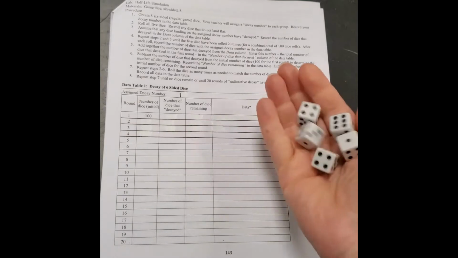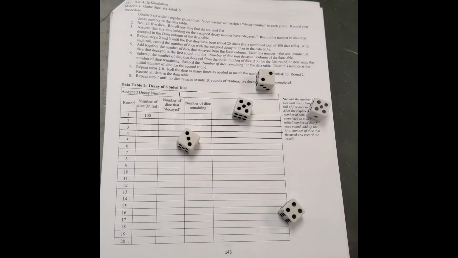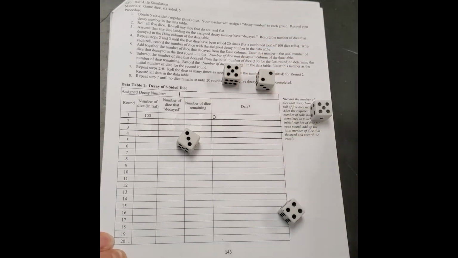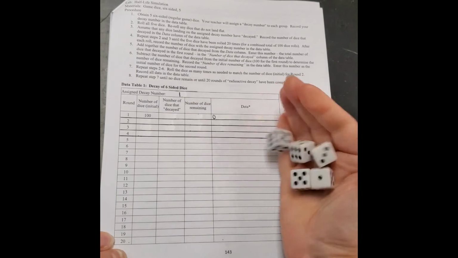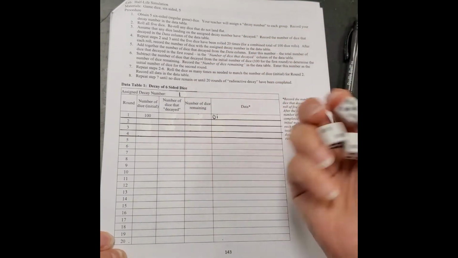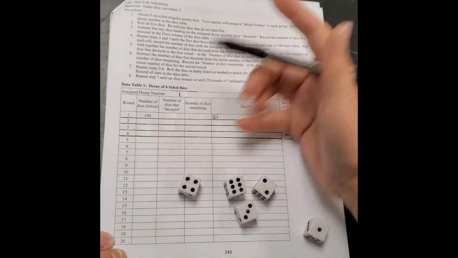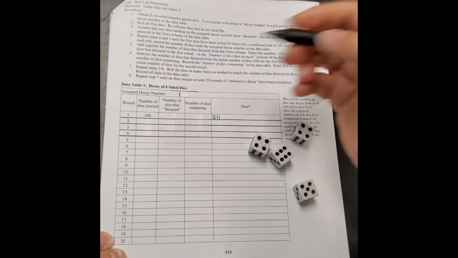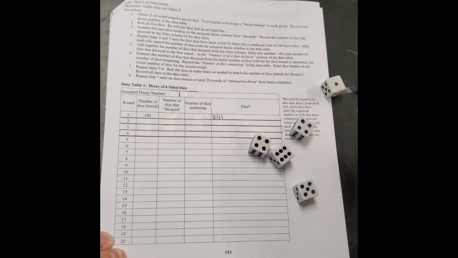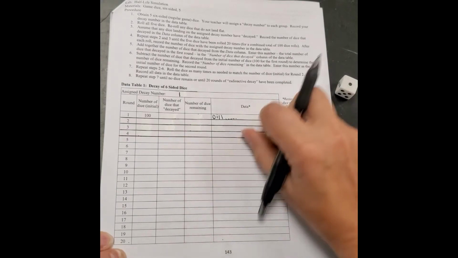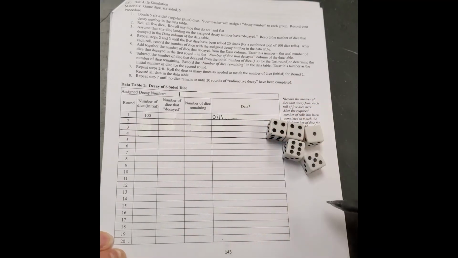Now with each set, with each roll, I'm going to count the number of times that 1 comes up. So 1 comes up 0 in the first roll. It comes up 1 time in the second roll. It comes up 1 time in the third roll. Comes up 1 time in the fourth roll. And I'm going to continue this until I've rolled a total of 100 dice.